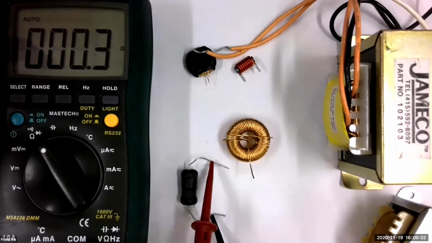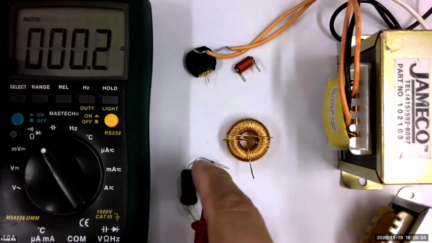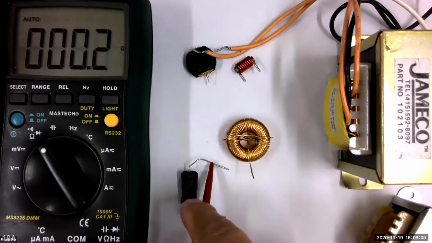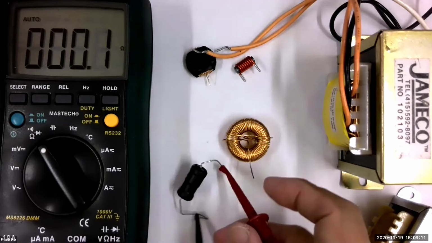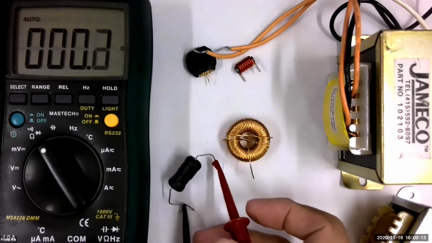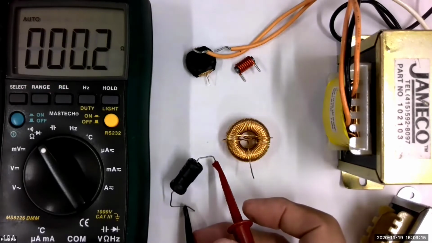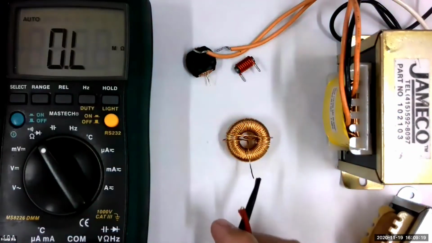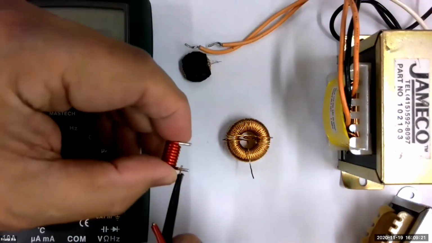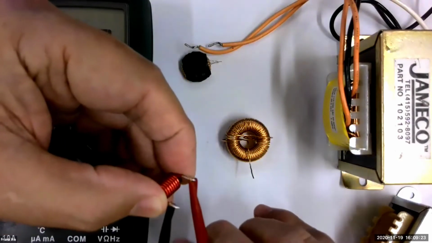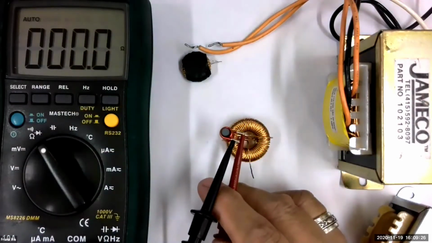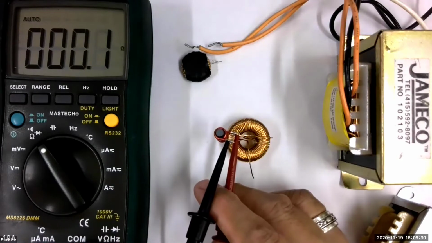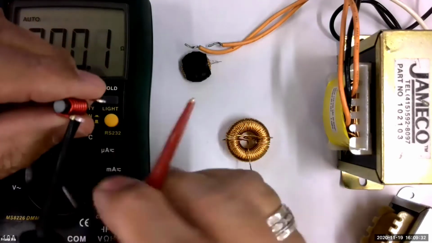So the property of inductance really happens and is significant to us once we run electricity through it. But passively, if we were to just measure the ohms of this particular one, it's less than an ohm. So let's go ahead and try this with another inductor. Let's try it with this particular one. Very small, and wow, it barely shows up as 0.1 ohm for this one.